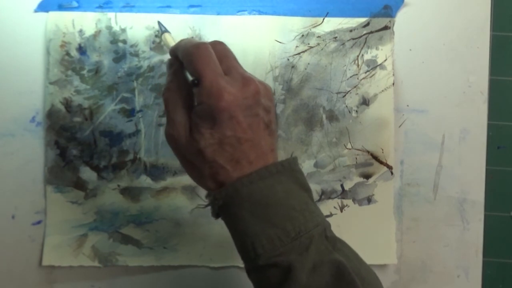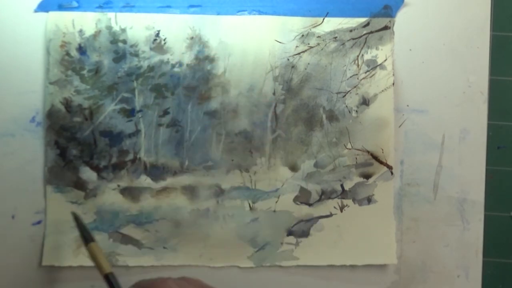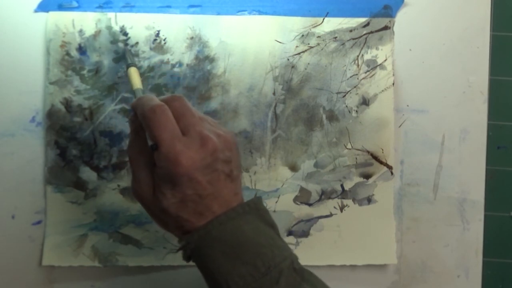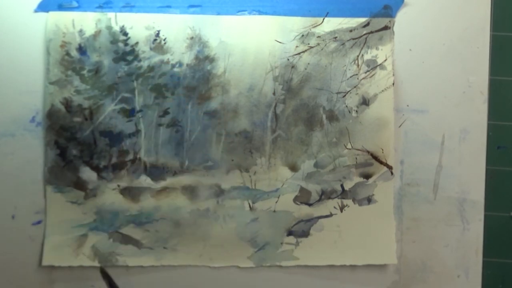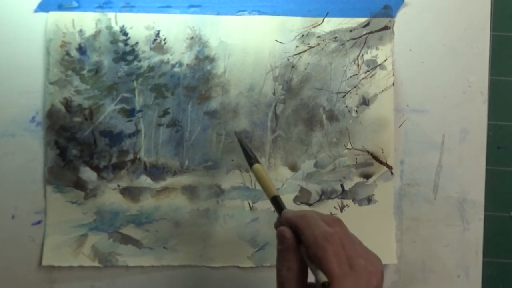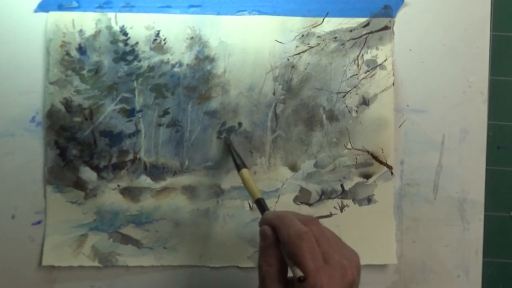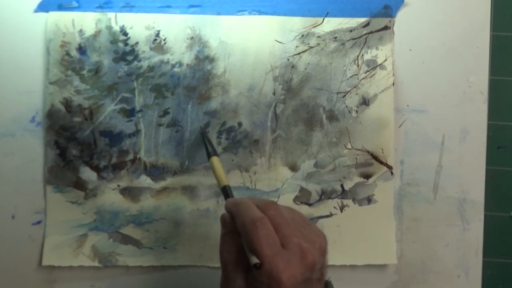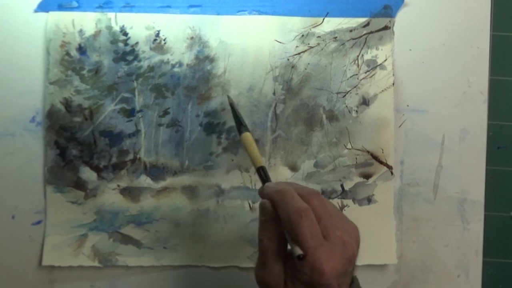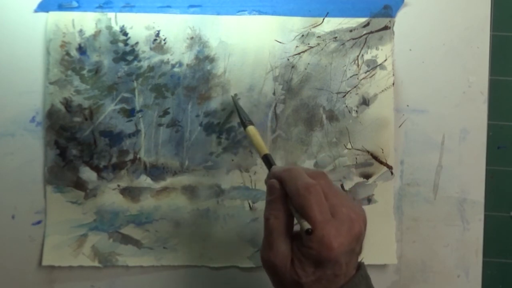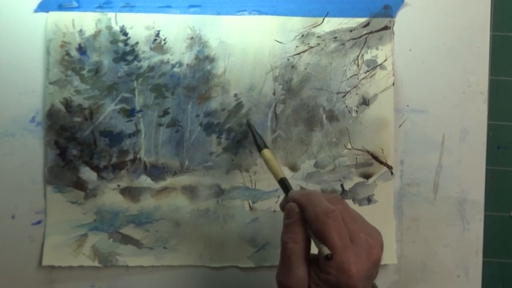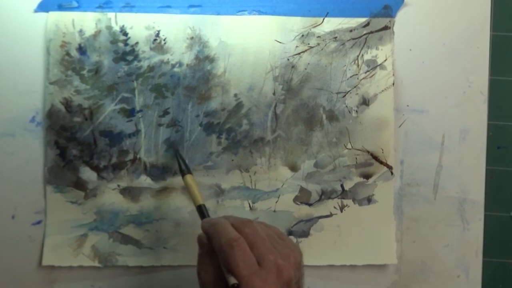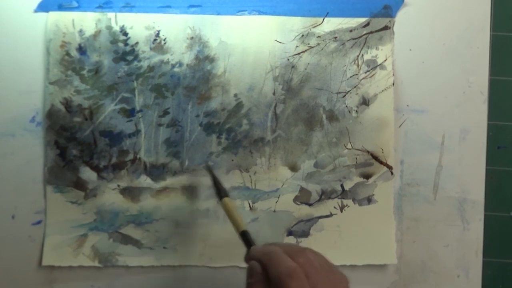What we want to do is to create enough darks to give this a little bit better feel. It's just a little bit too weak, I think. I felt anyway it was a little bit too weak. So what we're doing is we're coming in here and creating a little bit more interest in the tree line, I think. A little bit darker here and there.